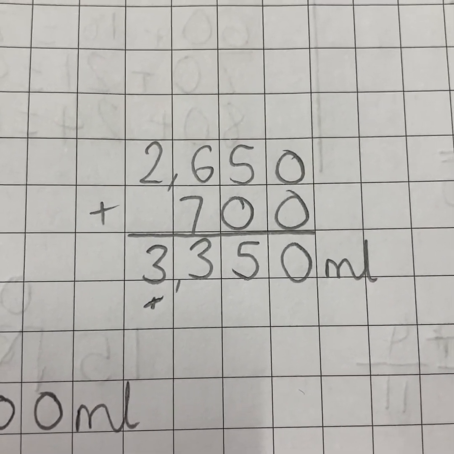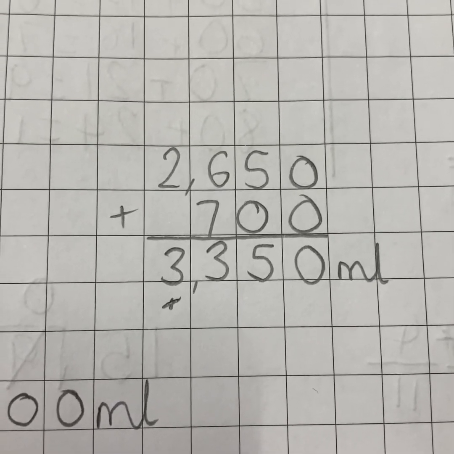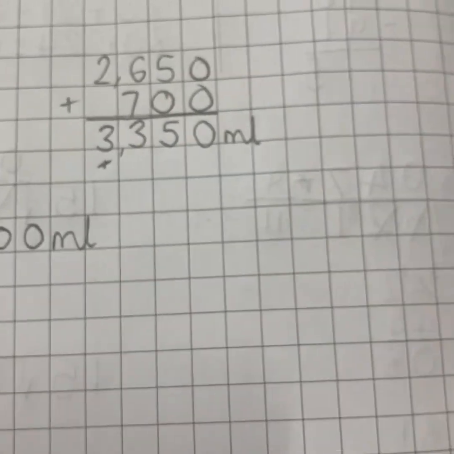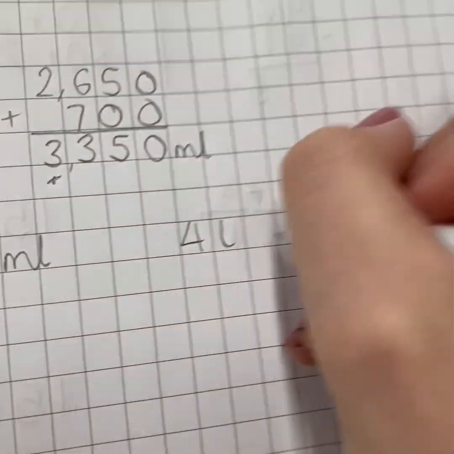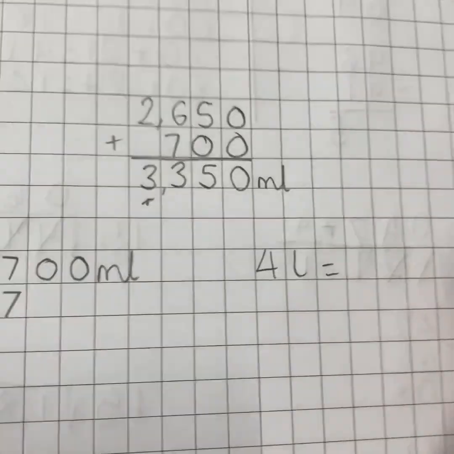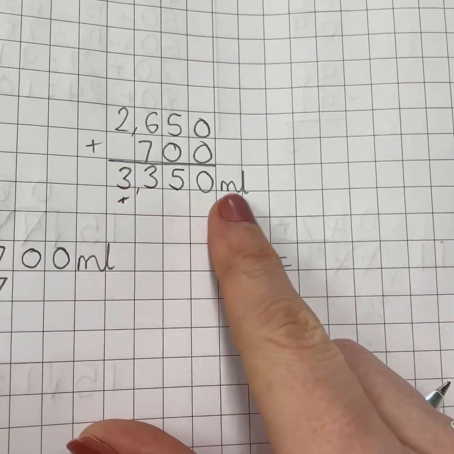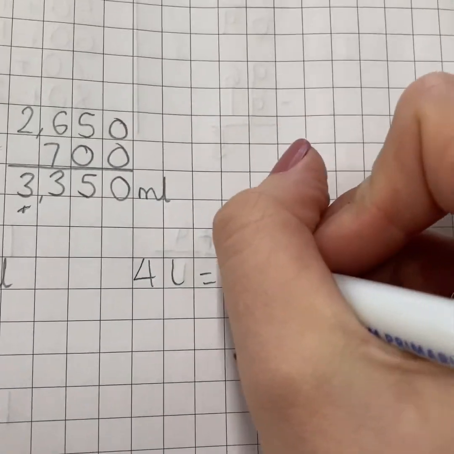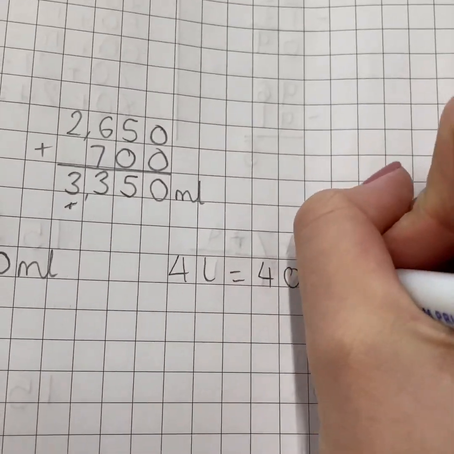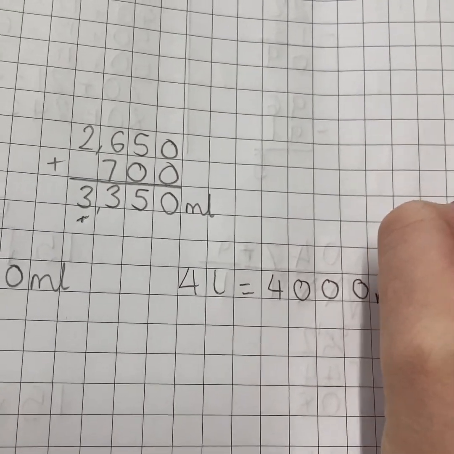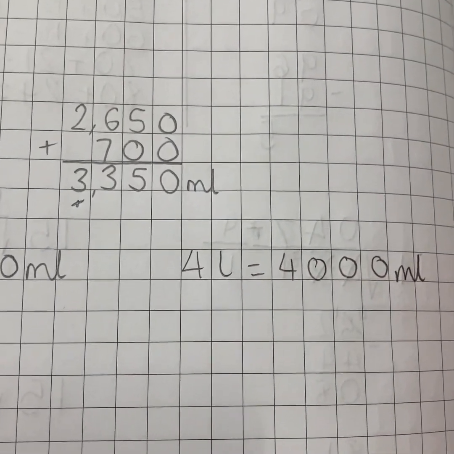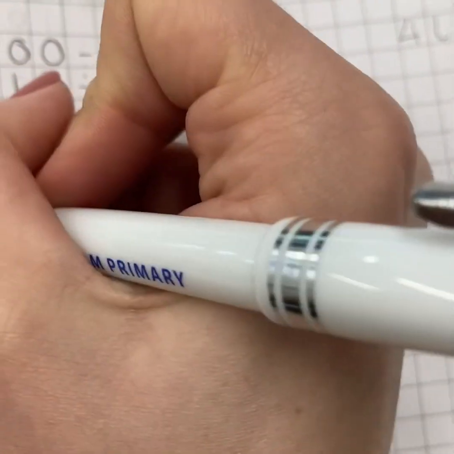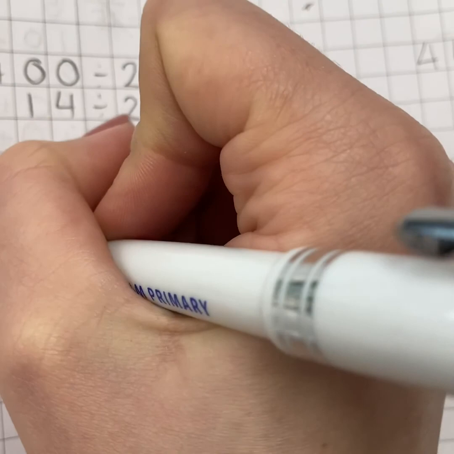Is that my final answer? No, because the question wants to know how much water is left in the container. Well, it's 4 litres. 4 litres take away 3,350 millilitres. Can I do that? No, because the units are different. So I need to turn this into millilitres. Well, there are 1,000 millilitres in a litre. So 4 litres is the same as 4,000 millilitres. So then over here, I'm going to do 4,000 and I'm going to take away 3,350.